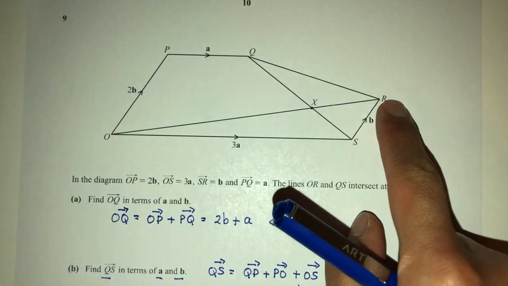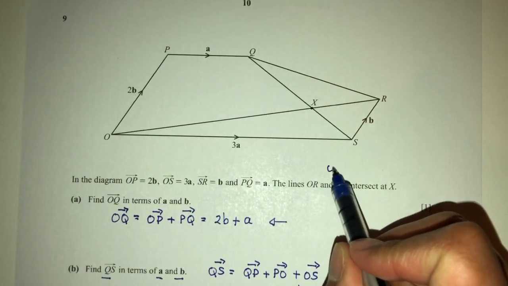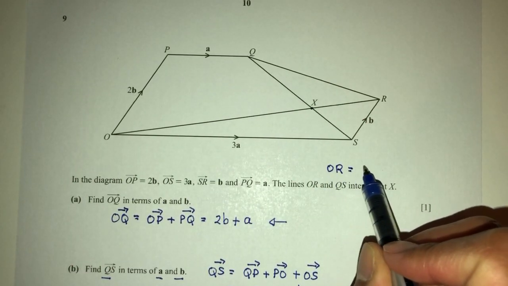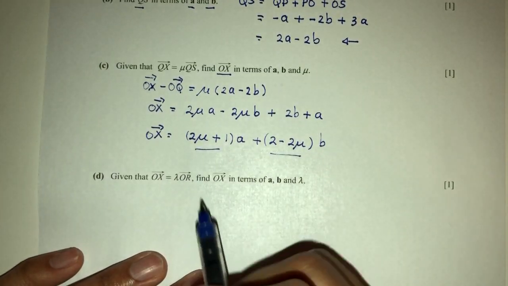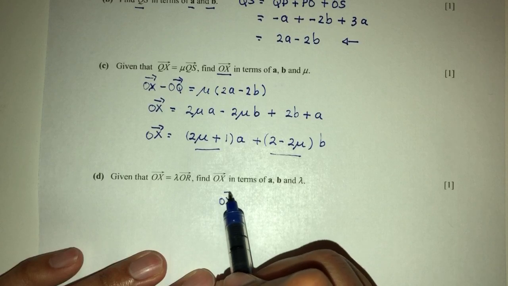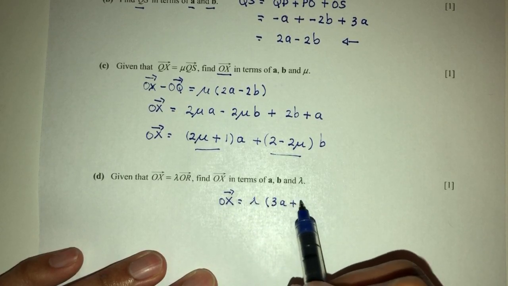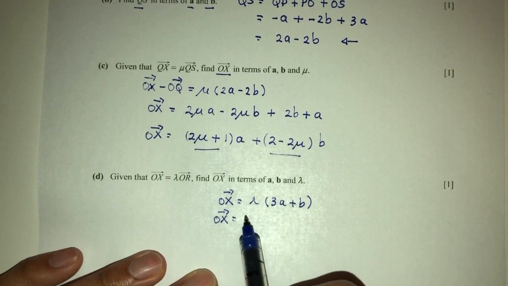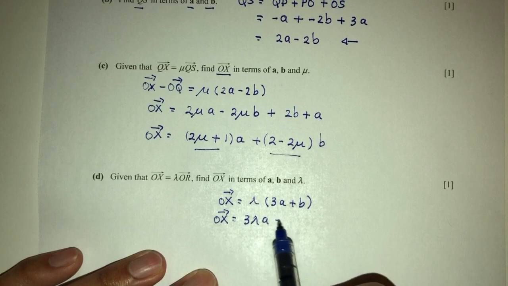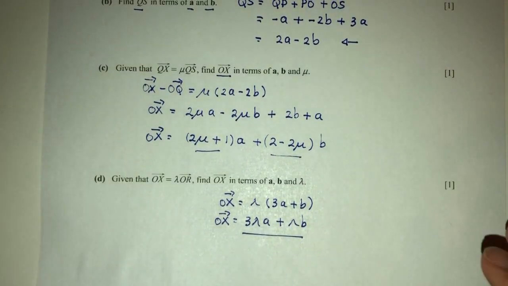From O going to R, we can go from O going to S, S going to R. So OR is equal to 3A plus B. So as you can see here, just replace, you have OX will be lambda times 3A plus B. That will be OX equals 3 lambda A plus lambda B. That will be part D of the question.